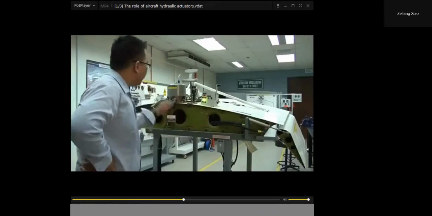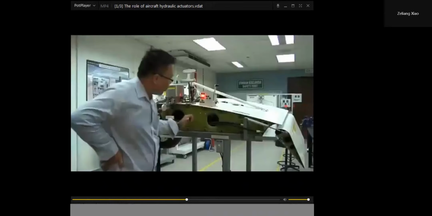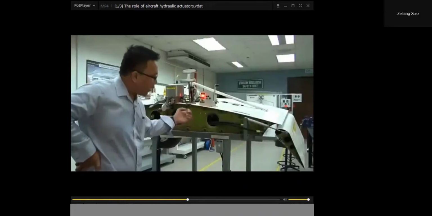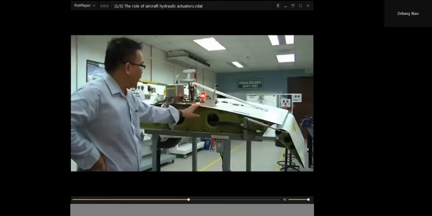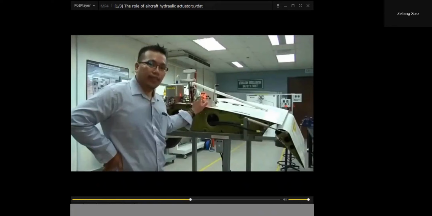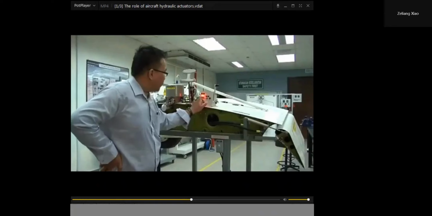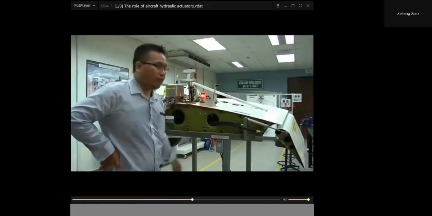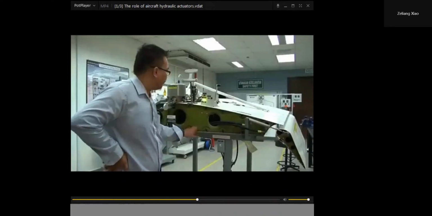Now push it up, and as you can see, once it fully retracts inside the wing, it will automatically lock and the red indicator turns on. Now we're going to slam it down. Like that. Yeah, it has fully retracted.